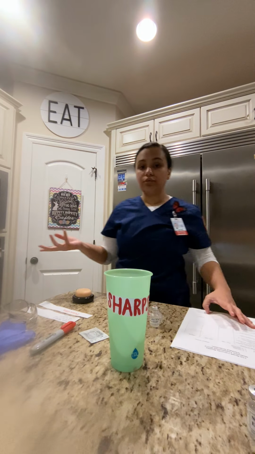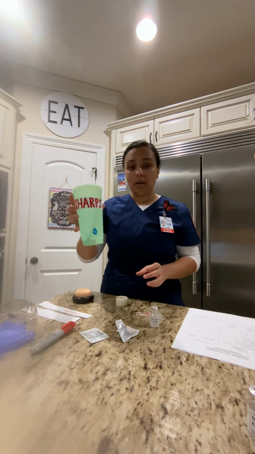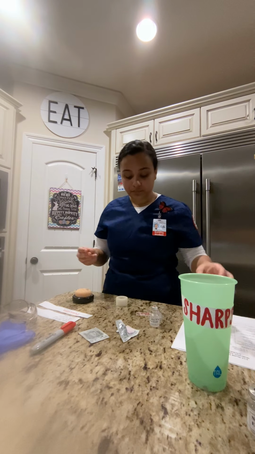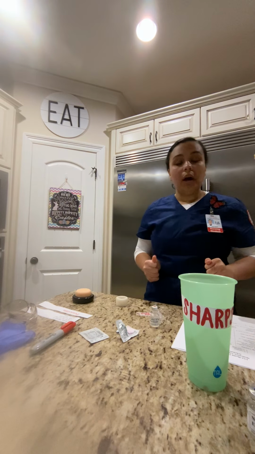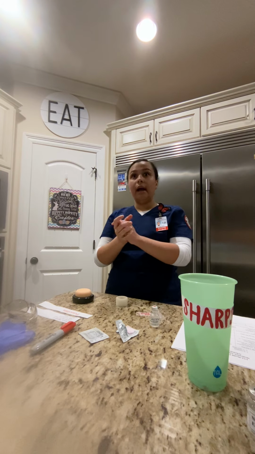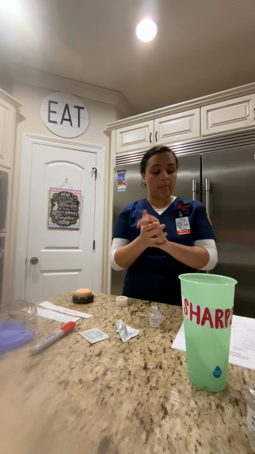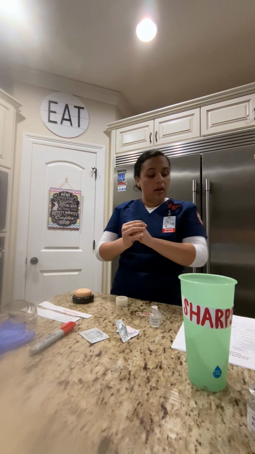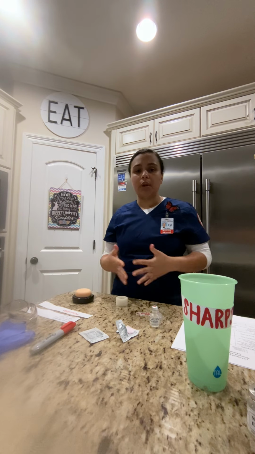So now I'm in my patient's room here. This is my sharps container. I'm gonna set it right here. So I'm gonna knock on the door. Hey, Mr. Jones. I'm gonna do hand hygiene. I'm going to explain to Mr. Jones what I'm going to be doing today.